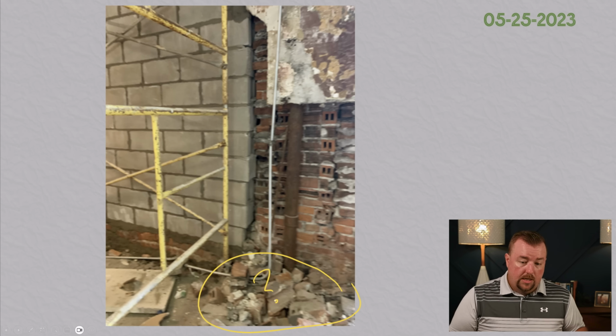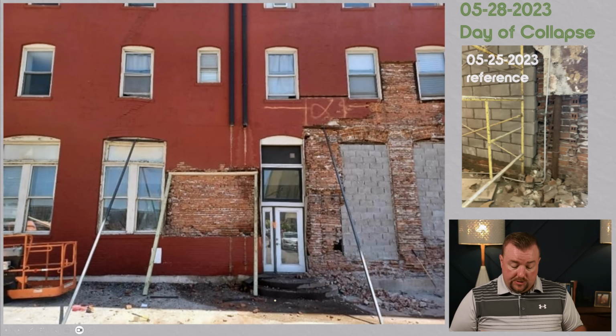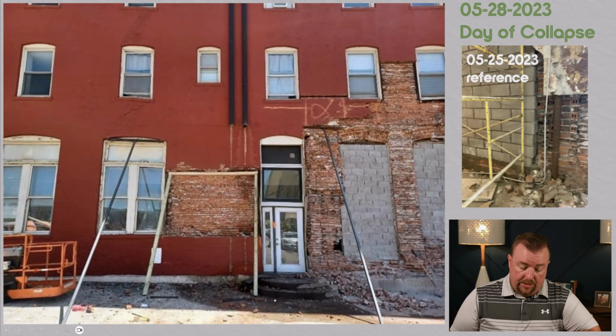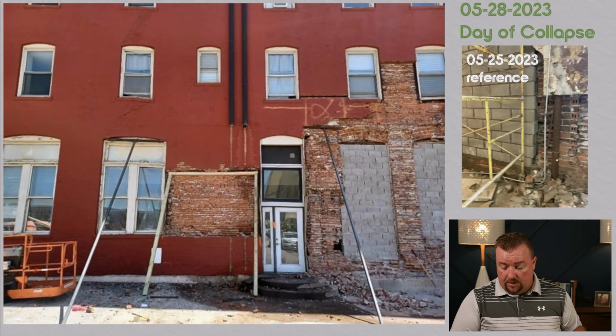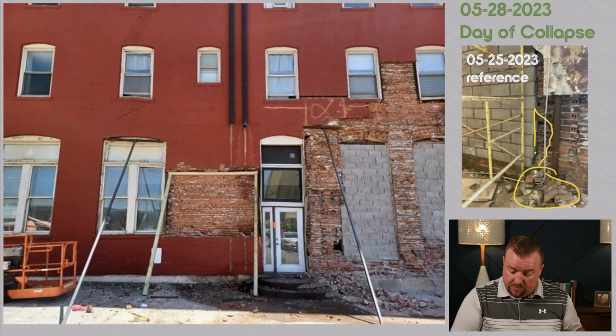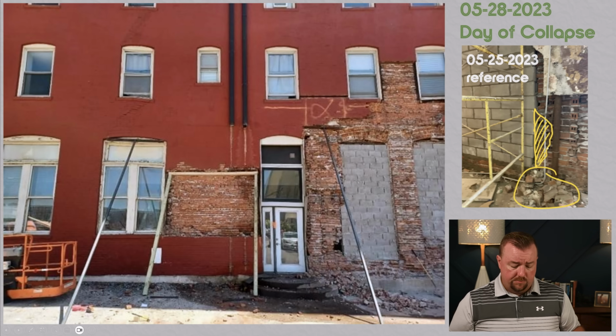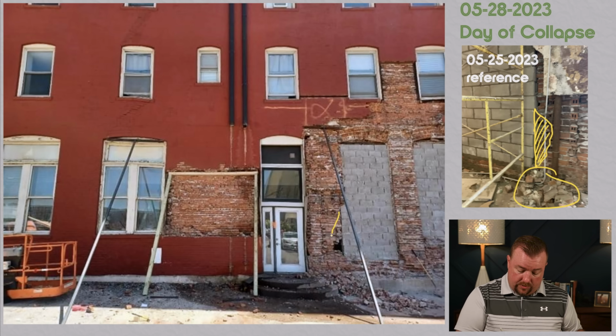I don't know. The day of the collapse, this photo was taken by the contractor who was warning everybody that the building looked like it was about to collapse. And you can see in this image, I put the last image up here at the top right. Here's your pile of rubble on the ground, right? We talked about before. And the chunk that it's missing is right here. So I'm going to hatch that. That's where that structural brick is missing from. That is the exact opposite side of this right here.